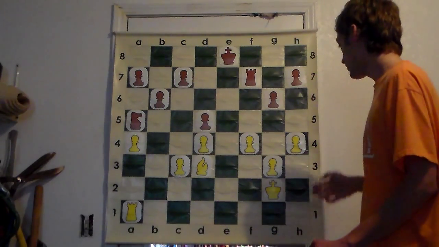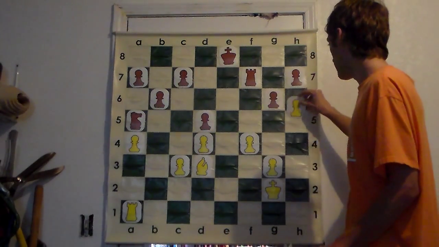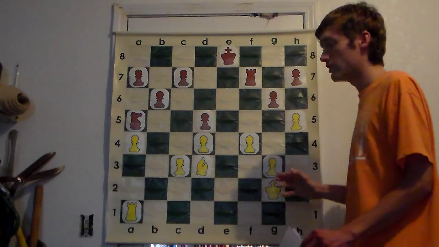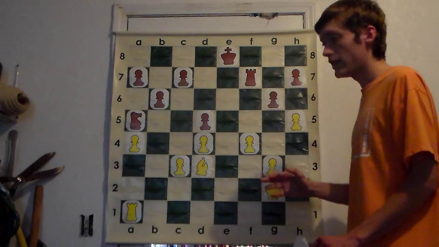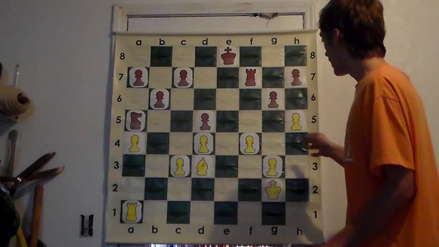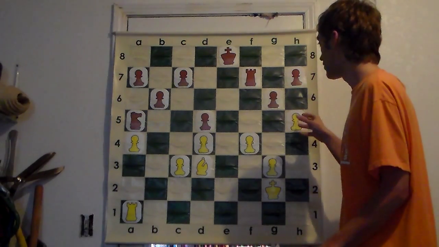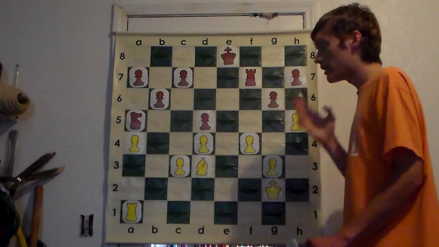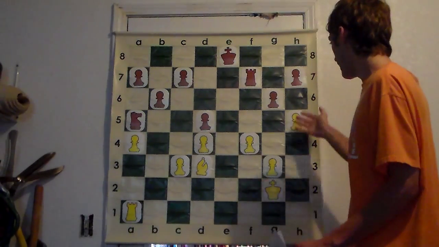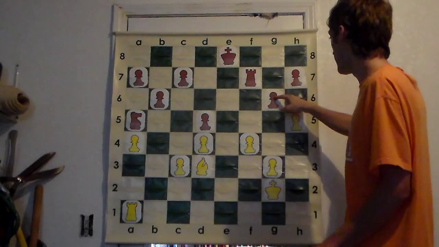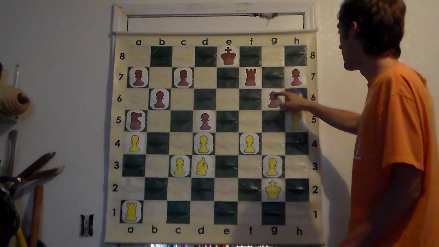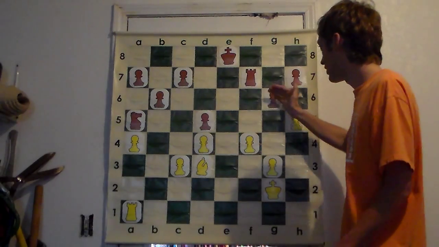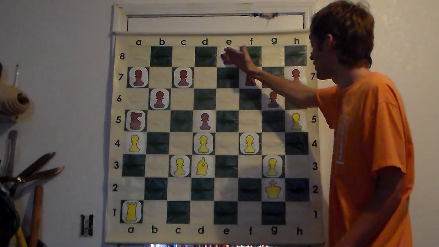White in the actual game plays h4, h5, a brilliant move. And this move is amazing for many reasons. One of the reasons is simply that it creates weakness in black's pawn structure over here on the king side. It creates additional targets. Now white is threatening to simply take on g6. When black takes back, bishop takes g6 would win at least a pawn, not to mention the bishop on g6 would be pinning the rook to the king.